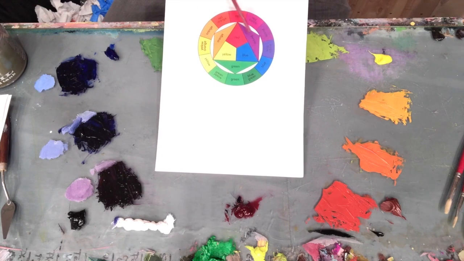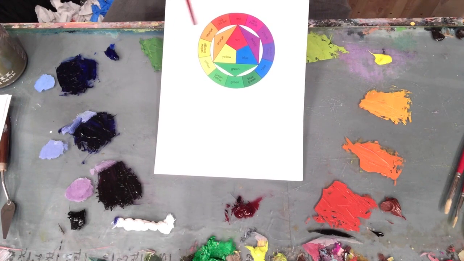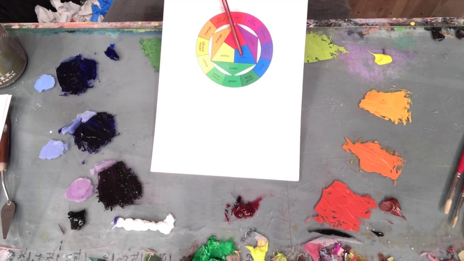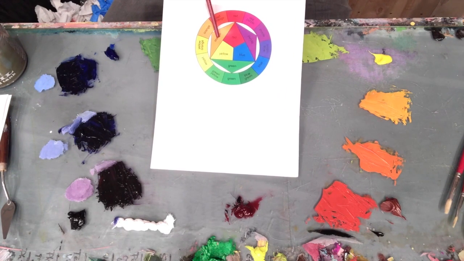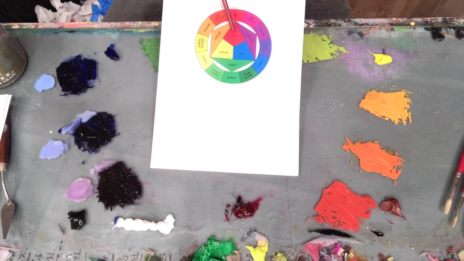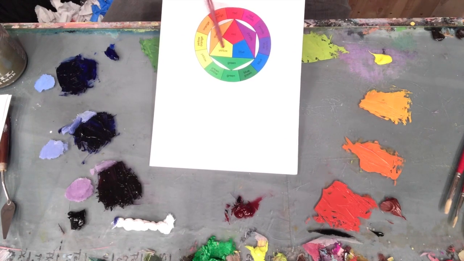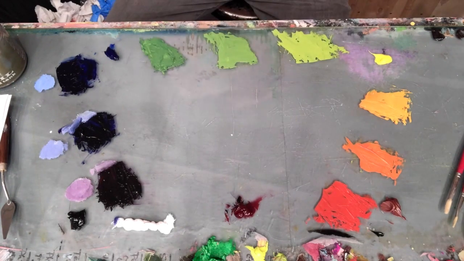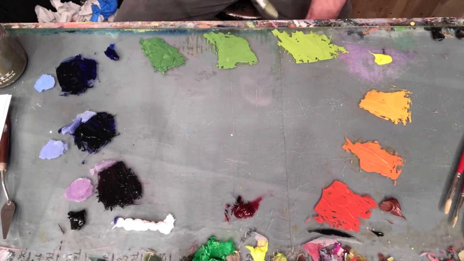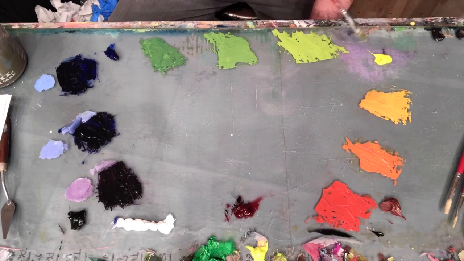So a complementary color is a primary color with the opposing secondary color across from it on the color wheel. So blue and orange are complementary colors, green and red are complementary colors, and yellow and purple are complementary colors. When you mix these colors together, it will neutralize or kill the saturation, and we'll keep talking about that in a little bit, but I just wanted to show you while we're here.